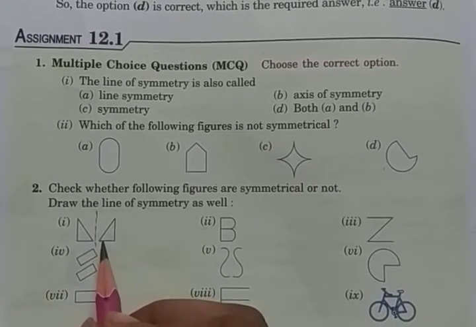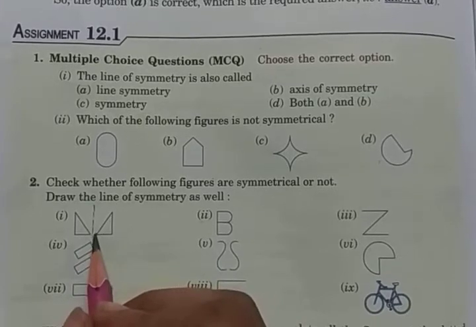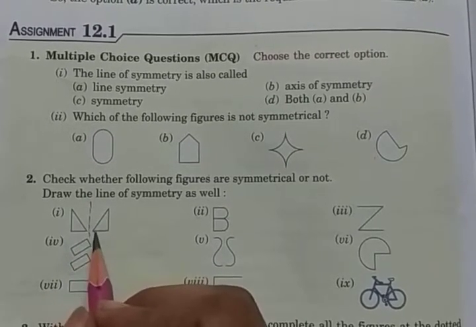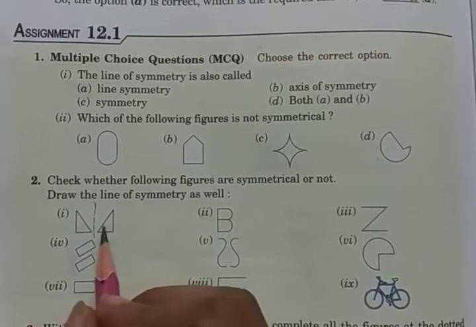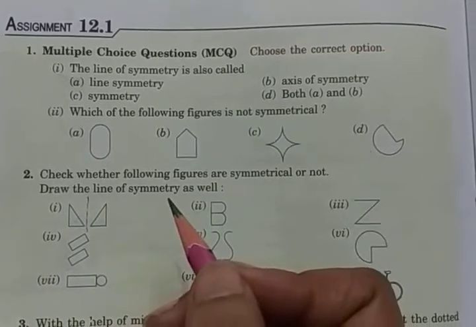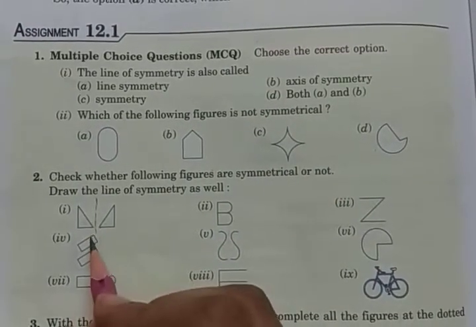Now these two figures are exactly the same. Like if you fold a page and cut one triangle, then after opening, these two triangles are the same. So that's why this figure is symmetrical, and this is the line of symmetry.